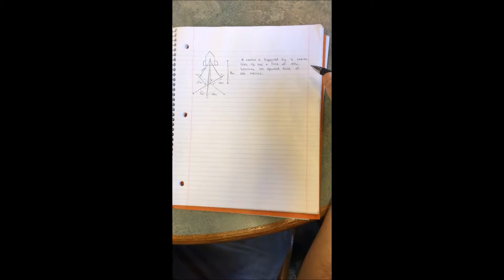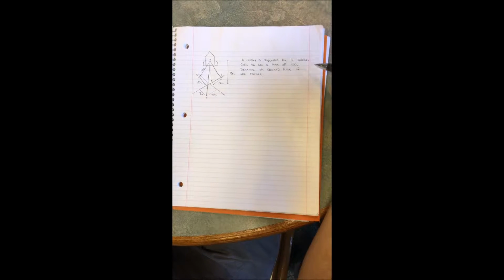A rocket is supported by 3 cables. Cable AB has a force of 150 newtons. Determine the upward force of the rocket.